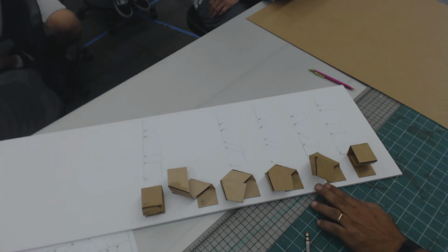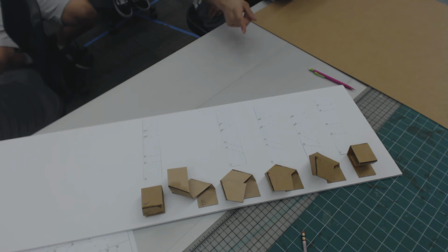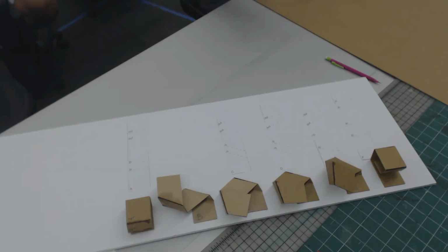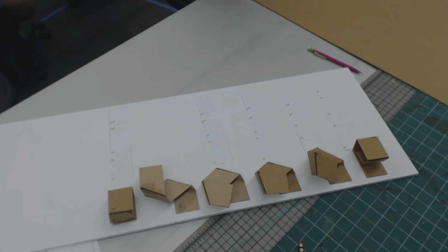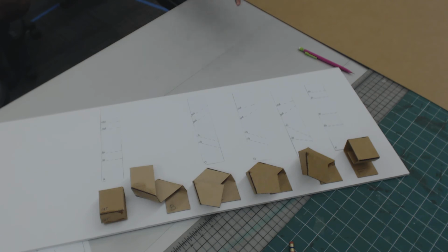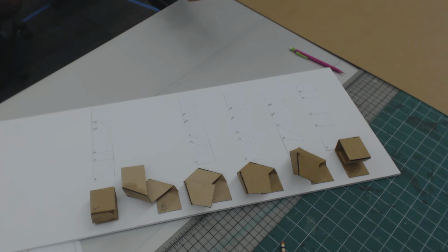For example, if you look at D, or you look at C, C and D look almost the same, don't they? What's different about C and D? Their outward folds on D are tapered, so it creates the top layer kind of at an angle.